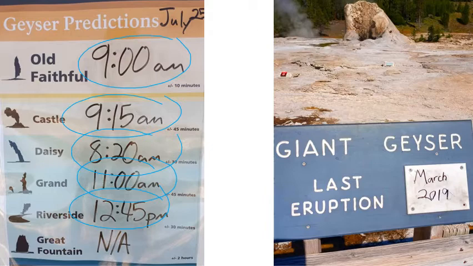Now, Giant Geyser isn't so faithful. It's definitely not a faithful geyser because you can see its last eruption was in March 2019. It's very unpredictable. It still erupts, but nobody knows or can predict when it's going to happen.